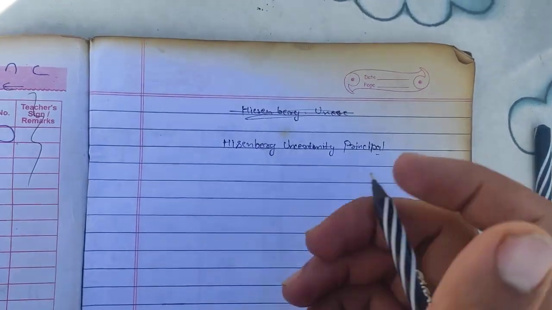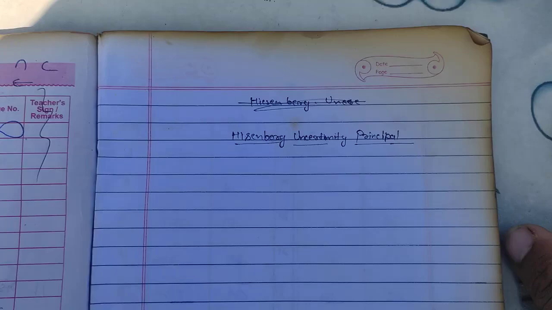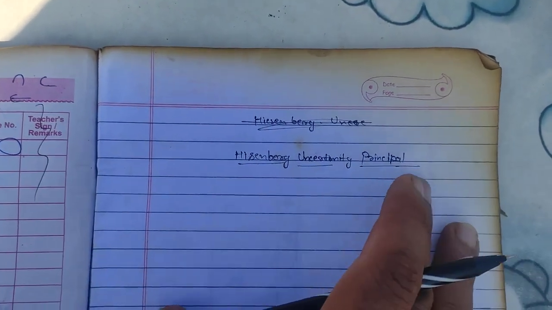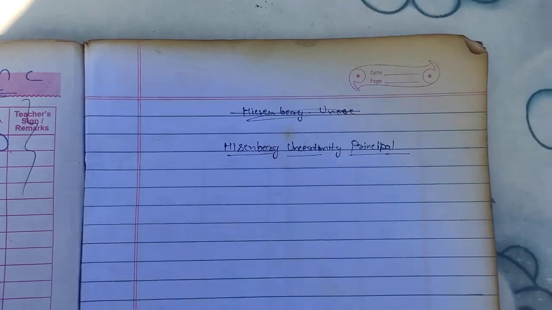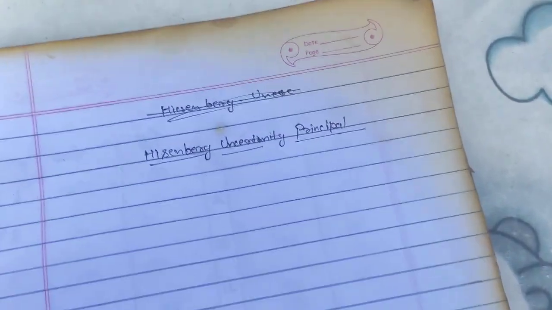So in this video we will talk about the Heisenberg Uncertainty Principle. First we understand what the principle is and what Heisenberg told us, so let's begin.